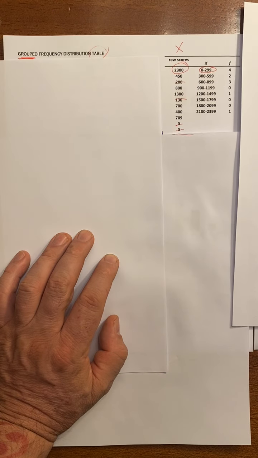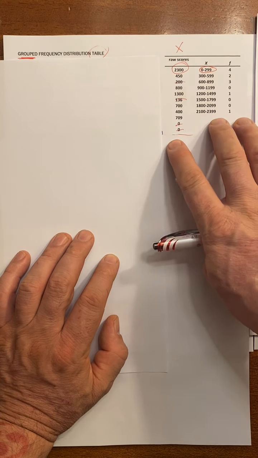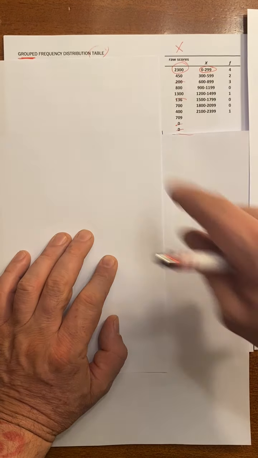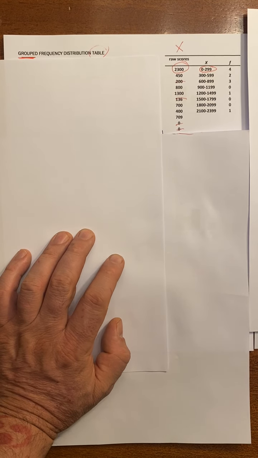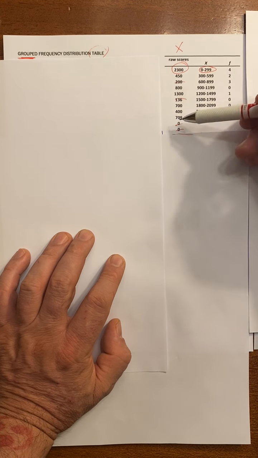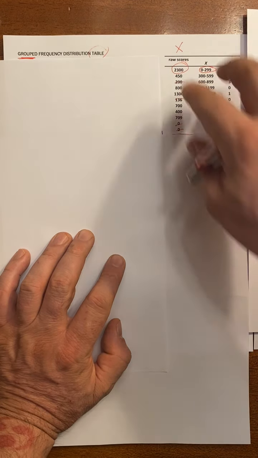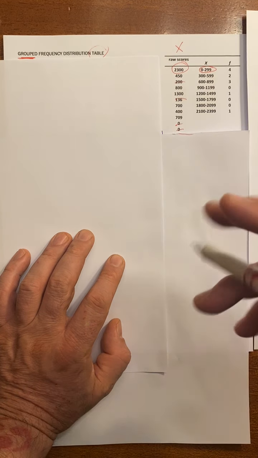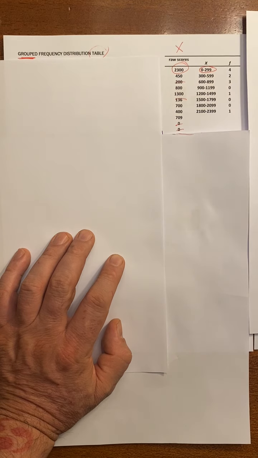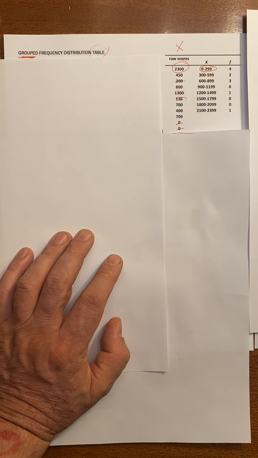Now, the reason a researcher would want to organize their data in a grouped frequency distribution table is maybe they've got a lot of scores to account for, too many scores to show on a single table like this. That's why they would create these categories of X values.